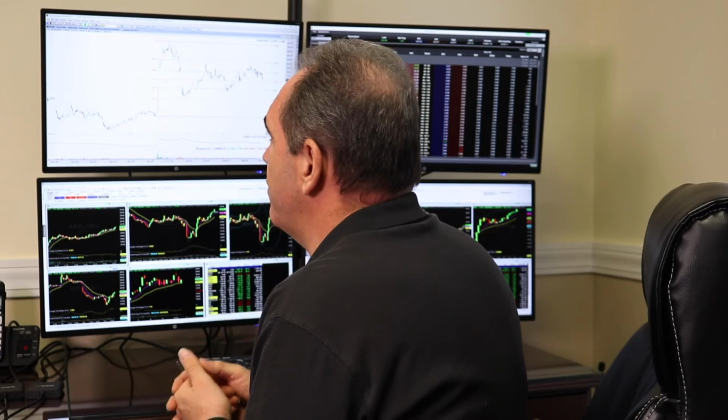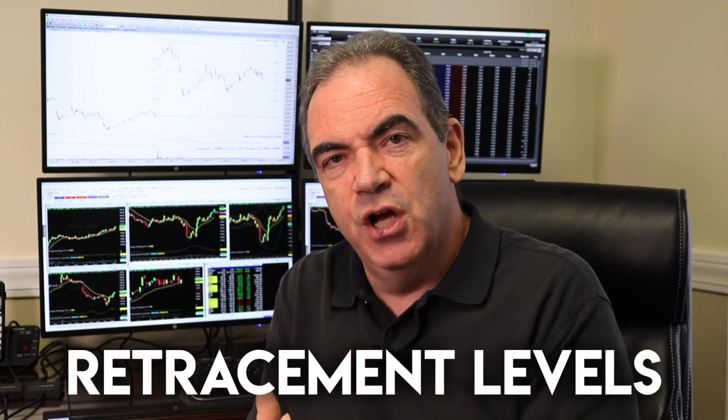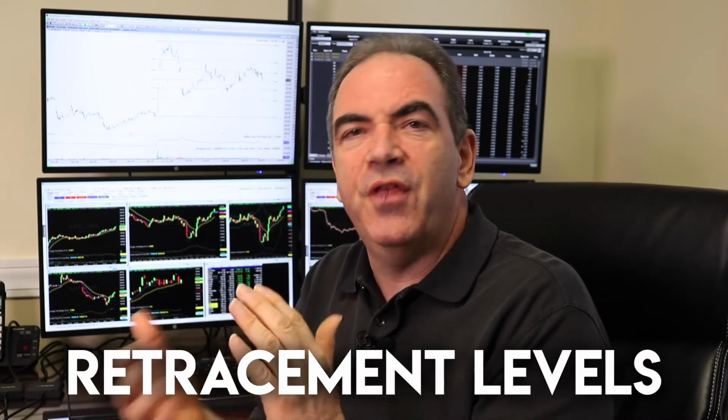The other numbers that are in there are also fib levels, and they are called retracement levels. So we look for stocks to move within those ratios to certain levels. Some of them are more important than others. The most important is 0.618. Number two would be 0.5.